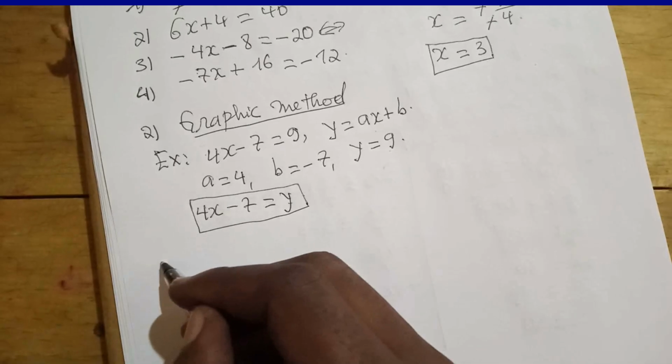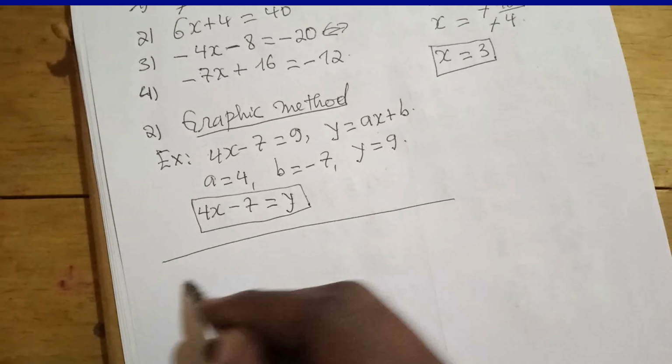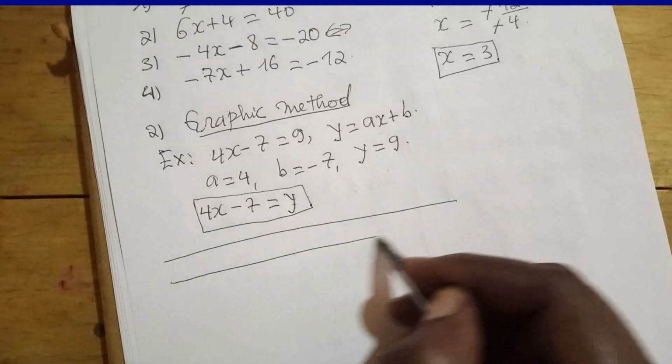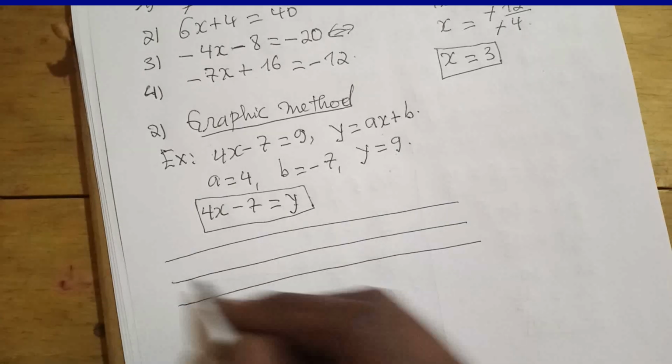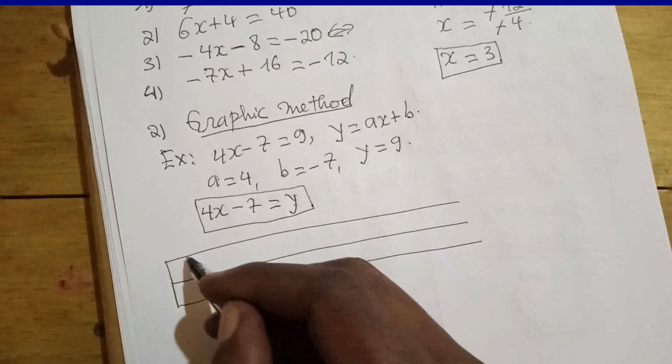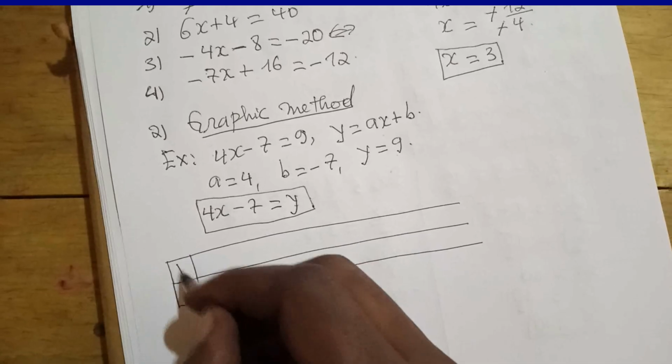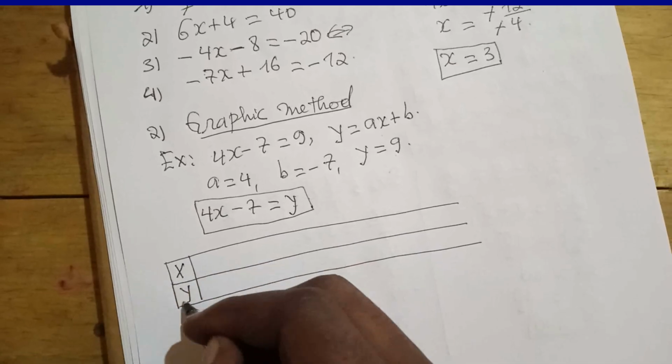We find the table of coordinates or table of points, and put it on a Cartesian plane. This is the values of x, this is the values of y.